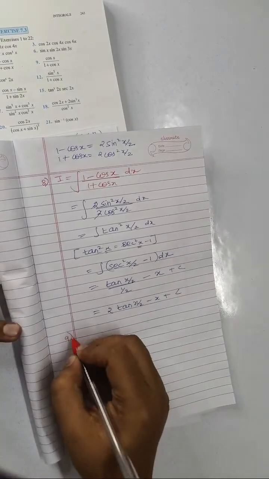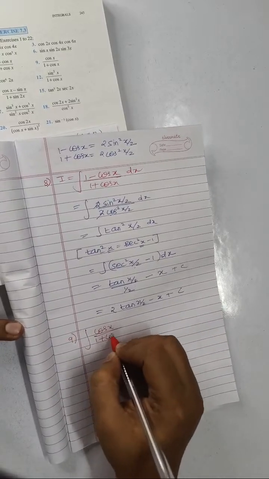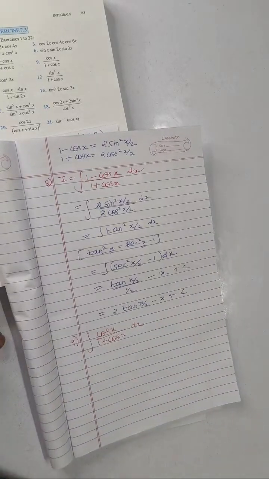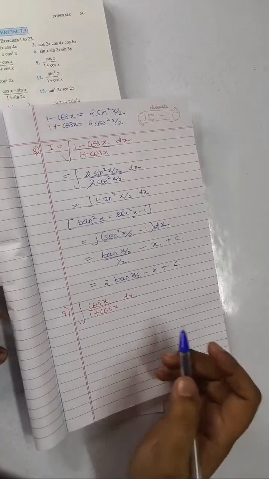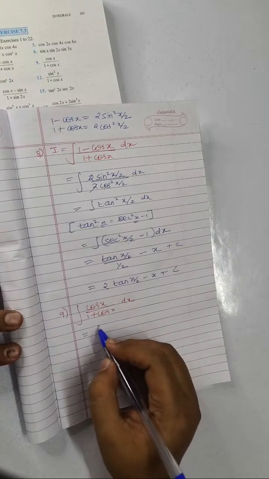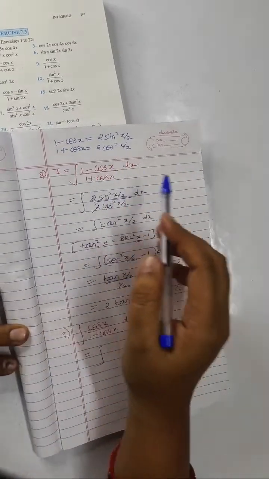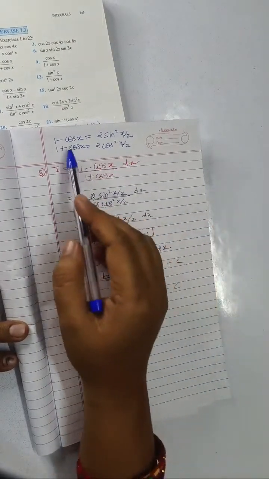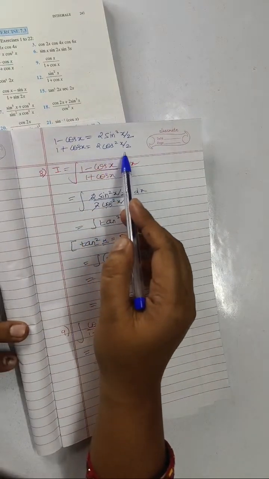Question number 9. Integral cos x by 1 plus cos x dx. Now tell me how to integrate this. Cos x can be written as, here we have cos x, 1 plus cos x, that is 2 cos square x by 2.